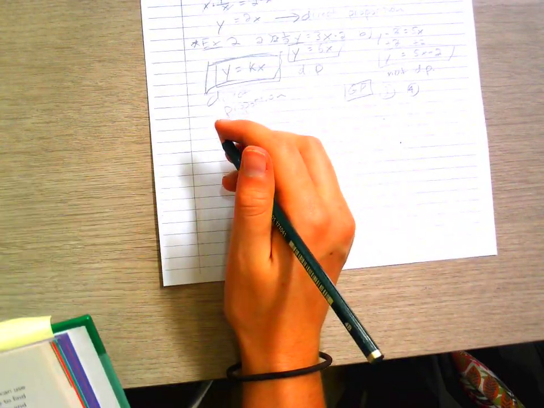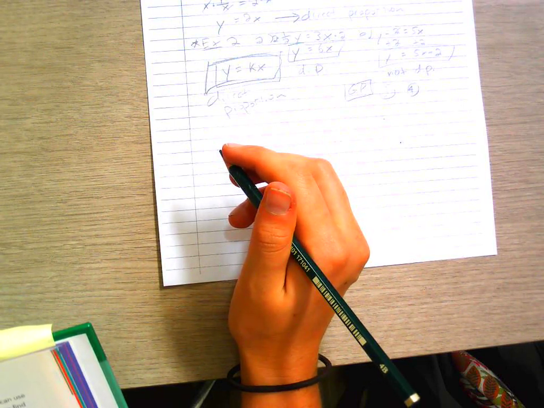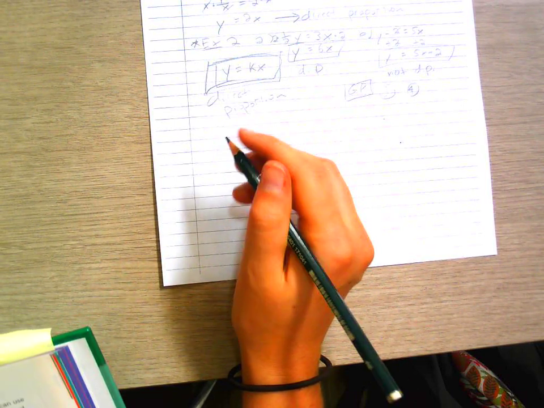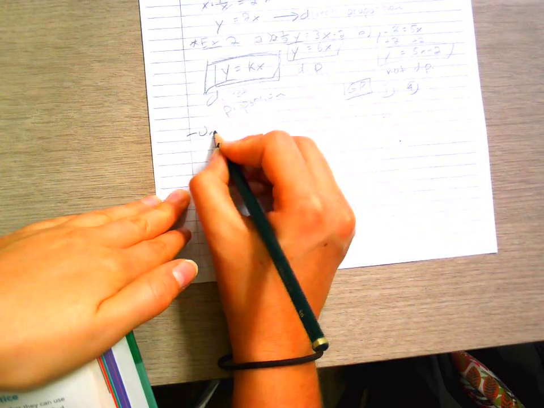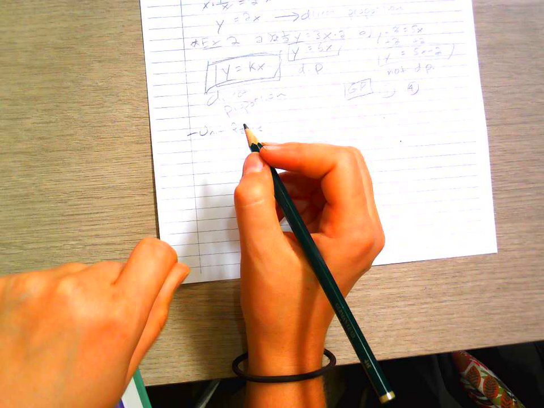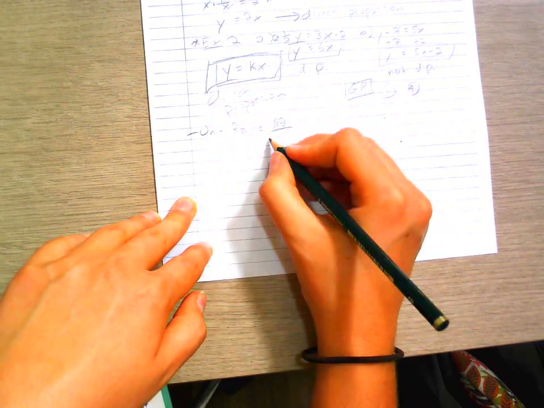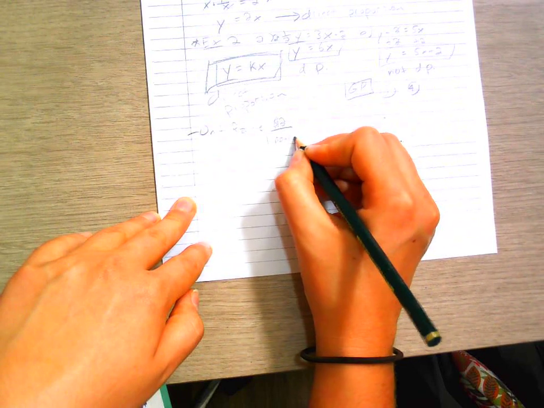Okay, moving on, let's recognize this constant of proportionality to be a unit rate. So as we discussed before, the unit rate of the strawberries is every $2 you paid for 1 pound.